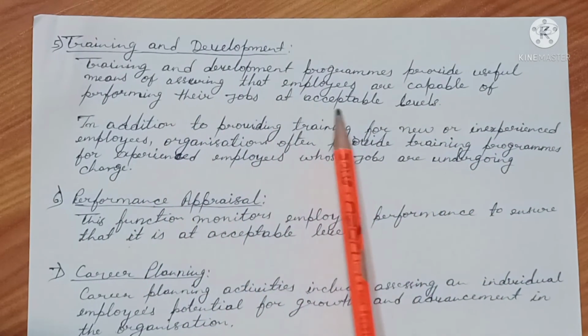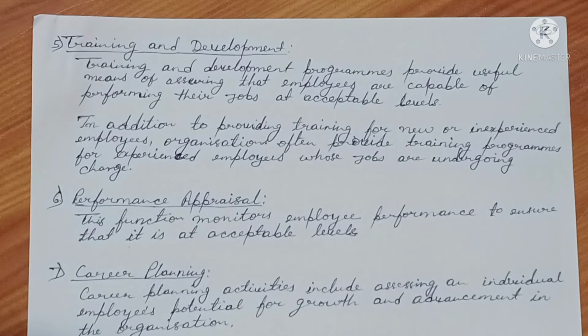Now earlier, if a new employee is recruited or selected, then that new employee does not know how to perform the job or how to work in the organization. So for that, making them aware and making them do the work, that is the training. And also for inside employees, the employees who are already working in the organization, if any training is required for them, then that is also crucial for organizational effectiveness.